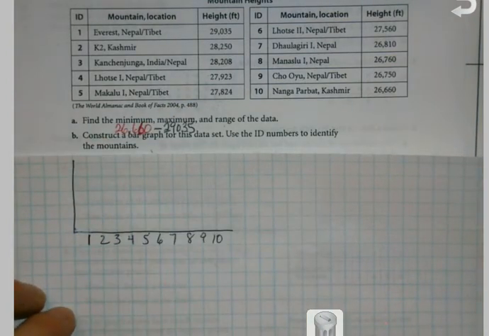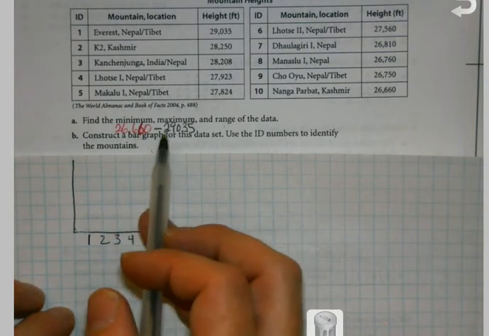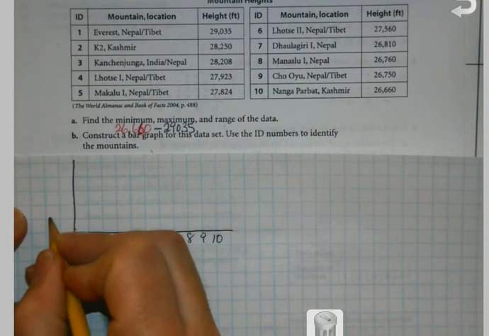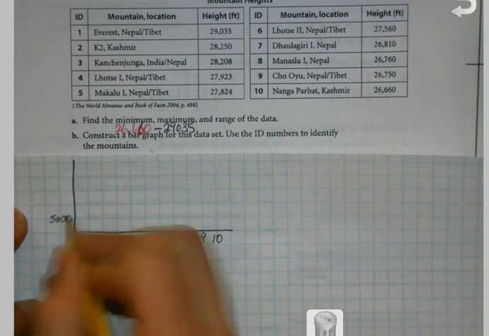If my lowest value is 26,660 and my biggest is 29,035, how much do you think I should make each line worth? 5,000. Now here would be my question. If I made them each 5,000, let's see. Because I want to show you something here on where I can make the numbers look like anything I want. So let's say we did it by 5,000s.